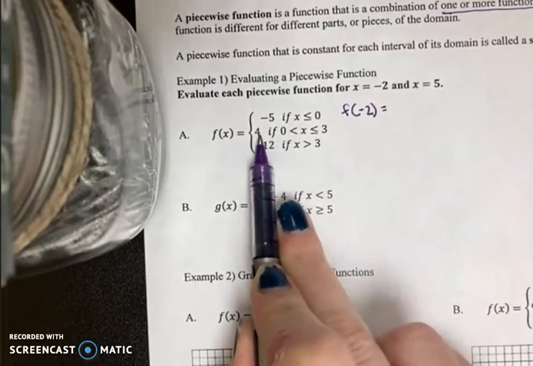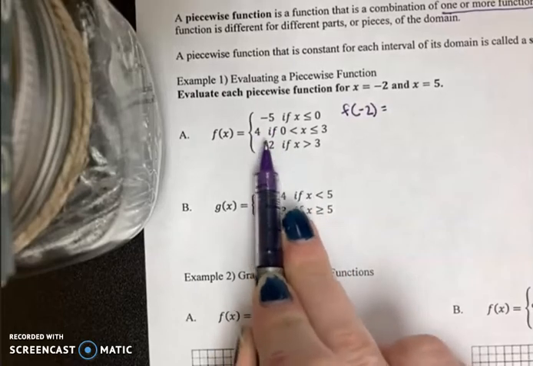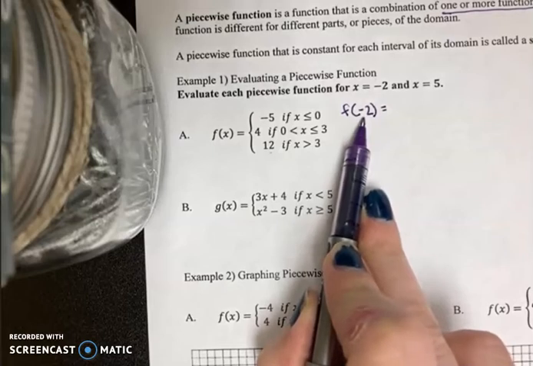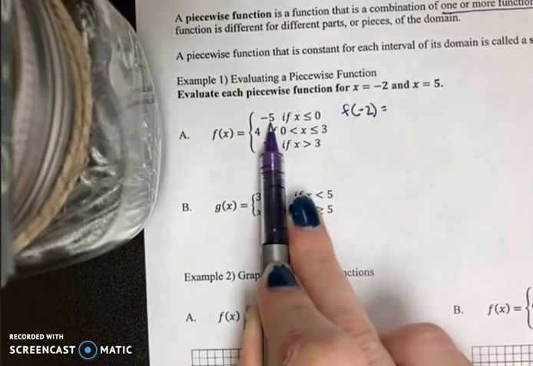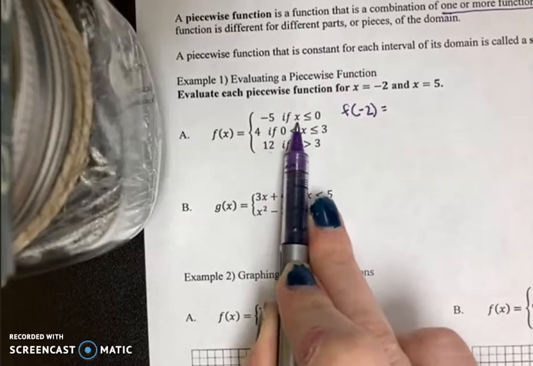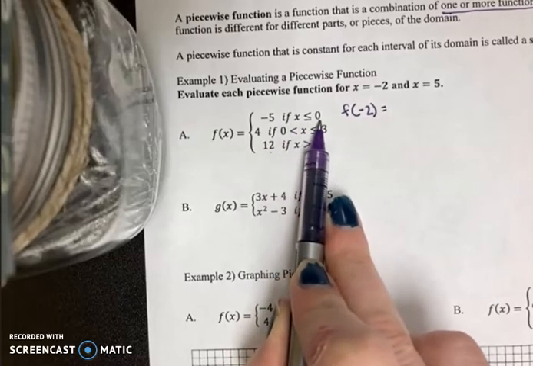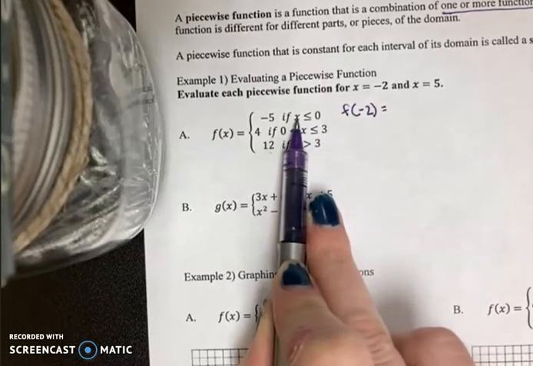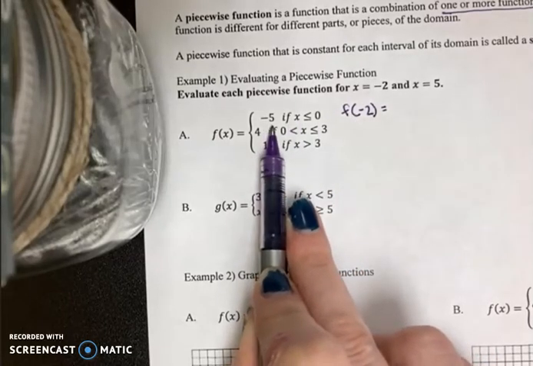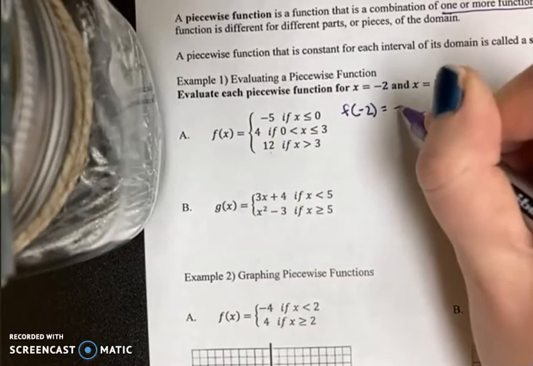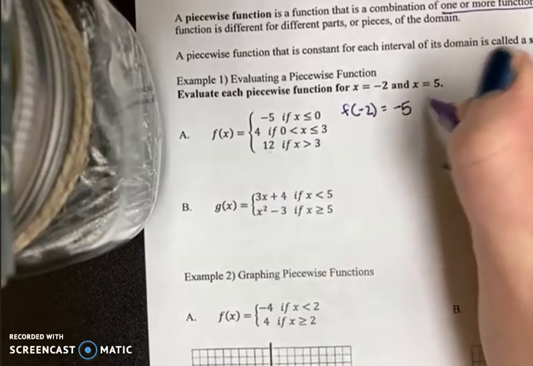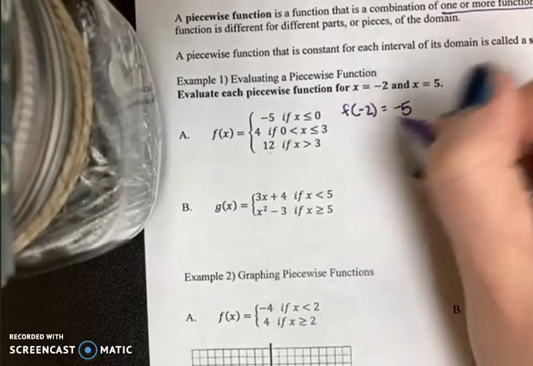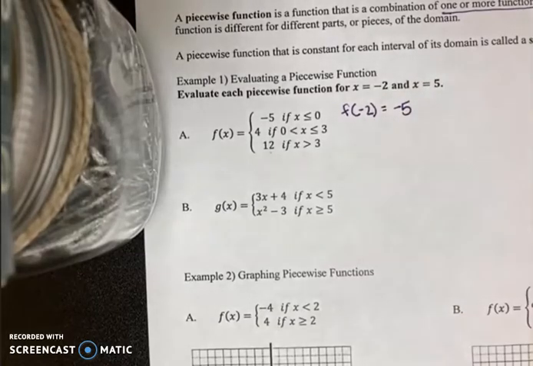F of -2 means the function evaluated at -2. I have 3 different functions. I want to use the one where x is -2. So for -5, that's for all x values that are less than or equal to 0. Well, -2 is less than 0, so I would use the function -5. If there were an x value in this function, I would plug in -2 for x, but because there isn't, I just know f of -2 is -5.